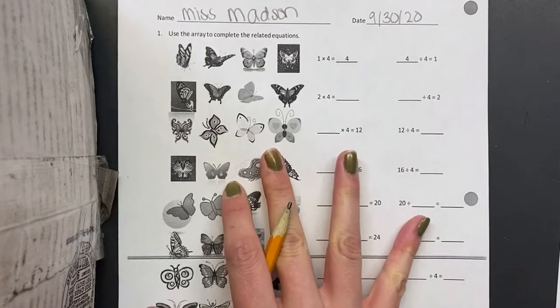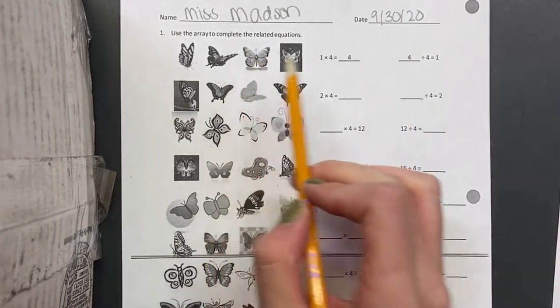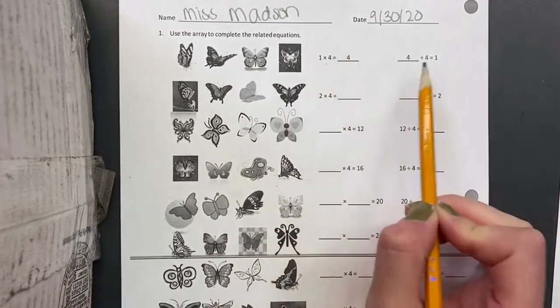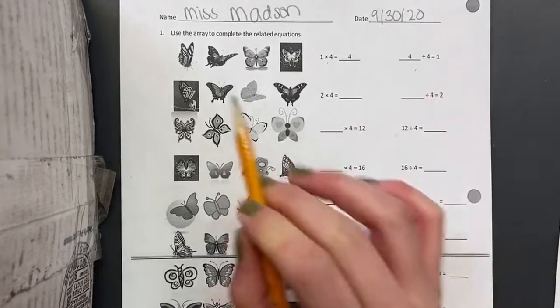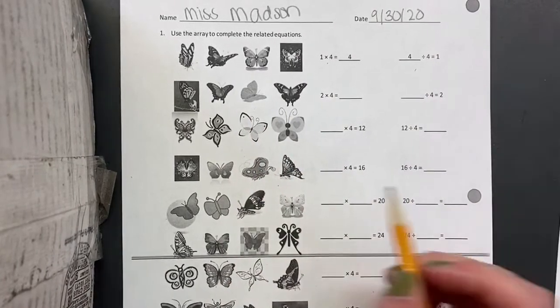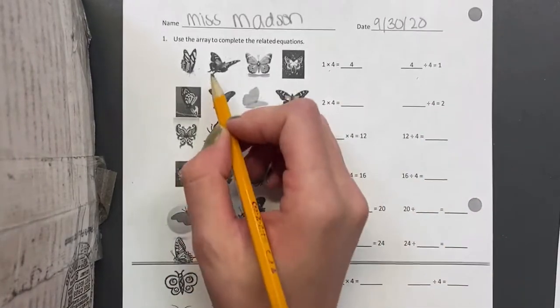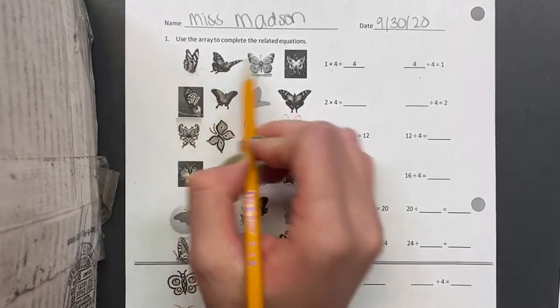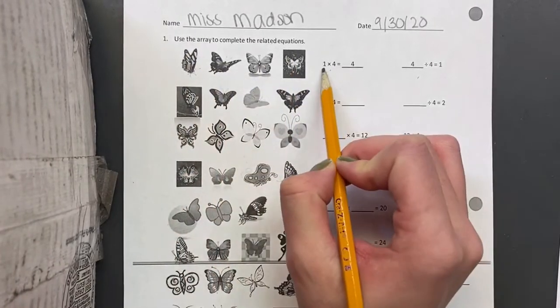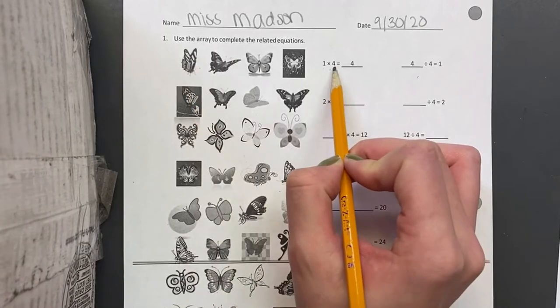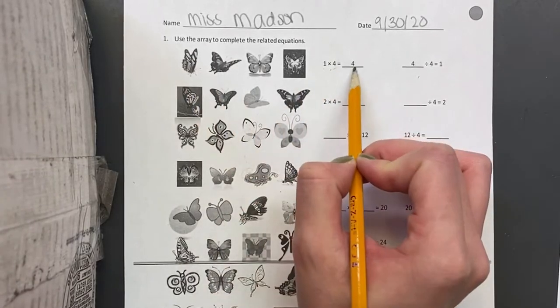Alright, so what we're doing is again using arrays, but this time when we're using arrays, we're making multiplication and division sentences. So we're just going to go through a few of them. Let's start with the first one. So we have one row with 4 in the row. So 1 row, how many in each row gives me a total of 4.